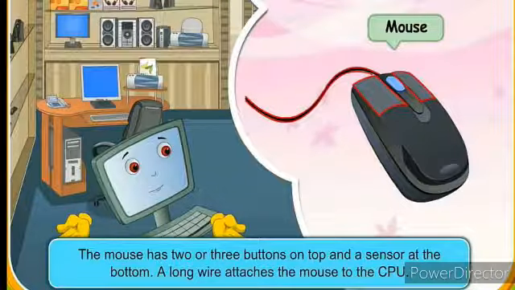The mouse has two or three buttons on top and a sensor at the bottom. A long wire attaches the mouse to the CPU. These are the four main parts of a computer.